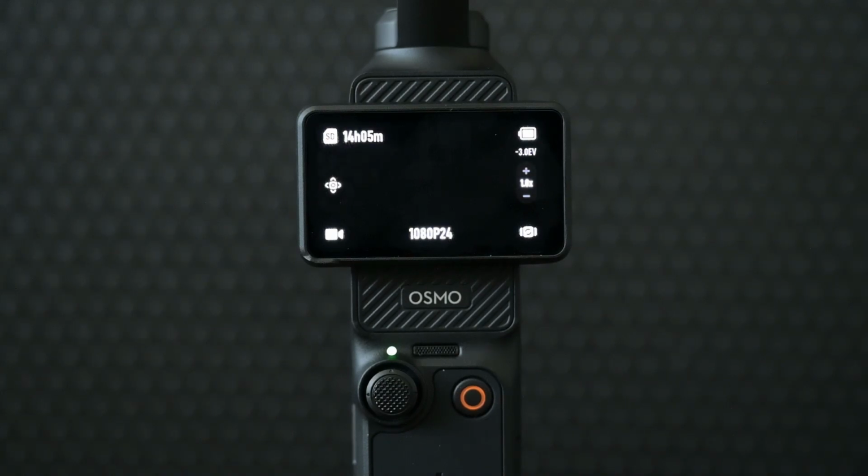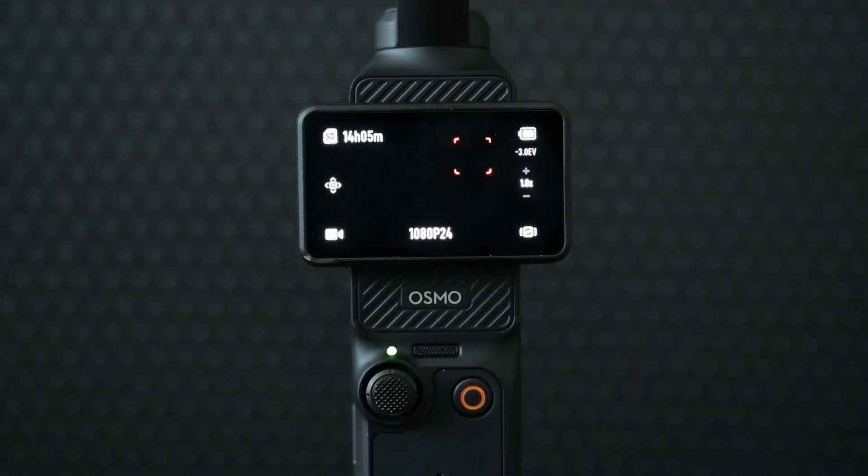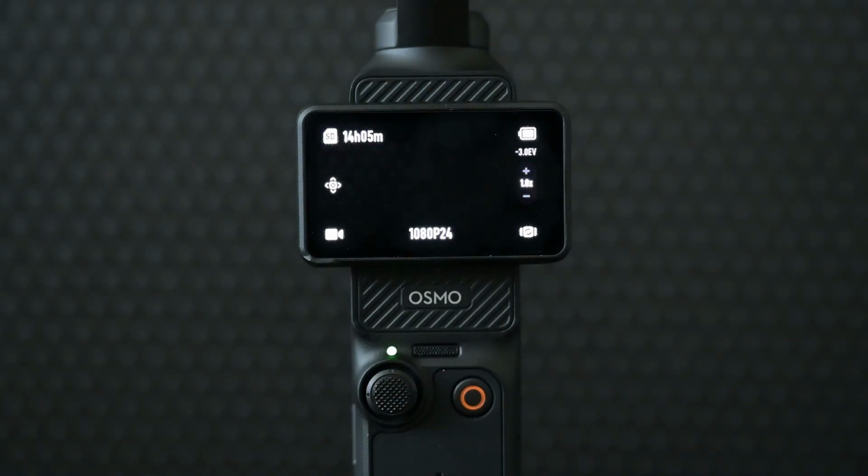On the main screen, if you wanted to focus on a specific subject in the background, you can just double click in that area of the frame, and the camera will actually rotate to focus on that item. So for example, you have a dog in that section and you double click on the dog's face. The camera's going to rotate, keep focus on the dog's face, but it's going to keep it in the center of the screen.